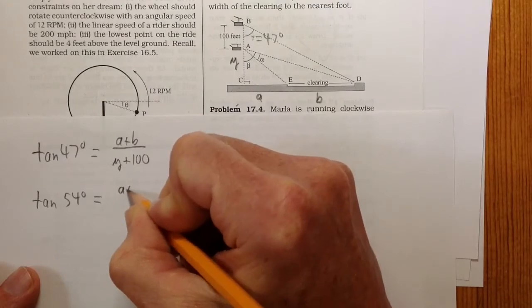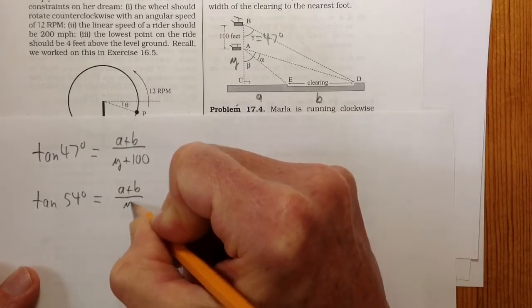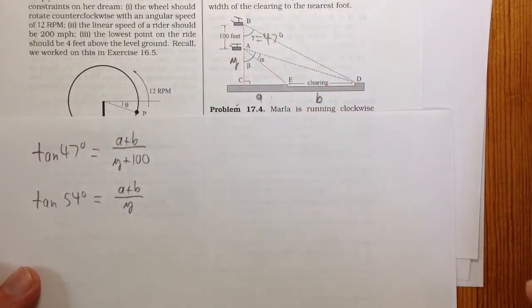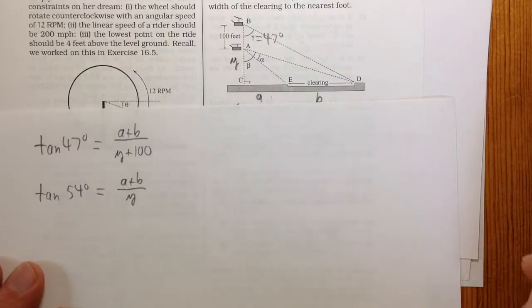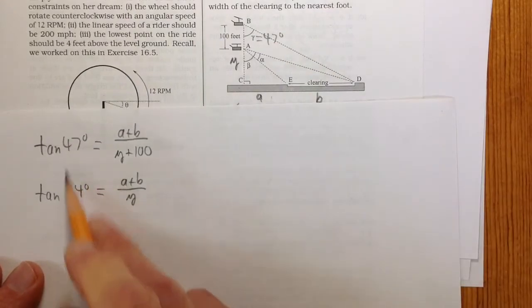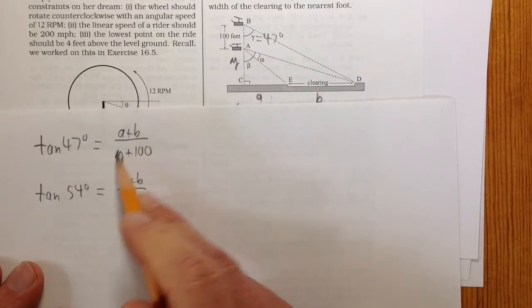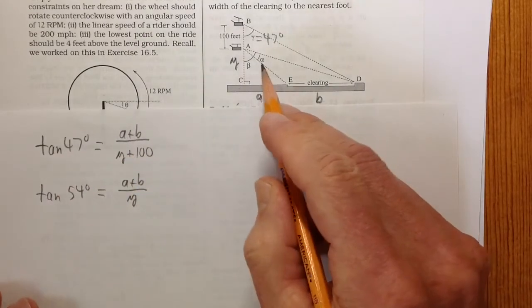So it's also a plus b, same opposite, but the adjacent is just y now. Okay, now we have two equations and three unknowns. We know these are numbers in our calculator, but we don't know a, b, and y. But we know one more thing. We know what alpha is.